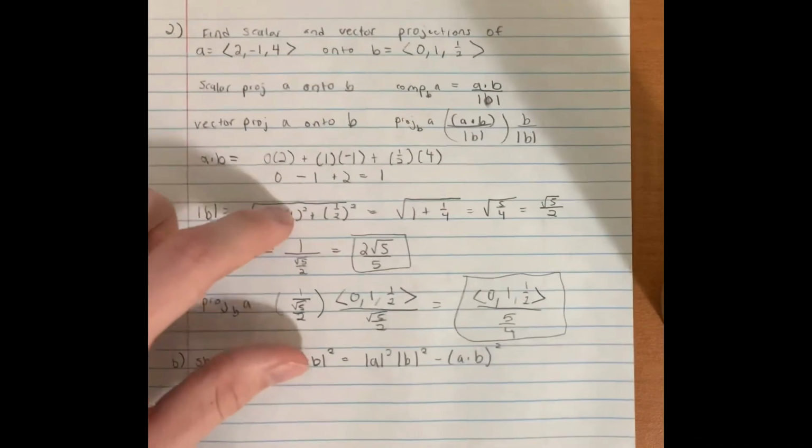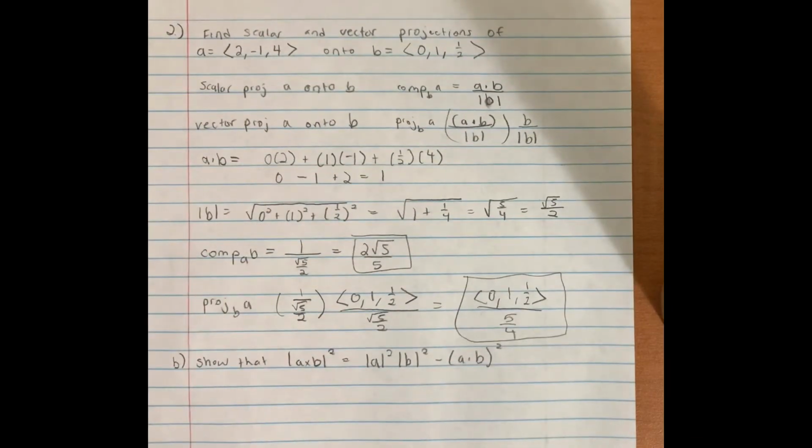Normally for scalar and vector projections, it's B onto A, but in this case, it's A onto B.